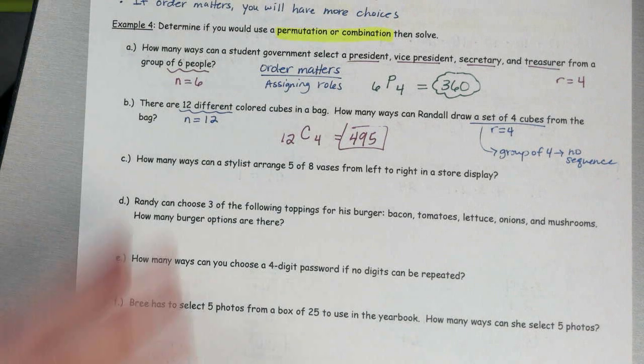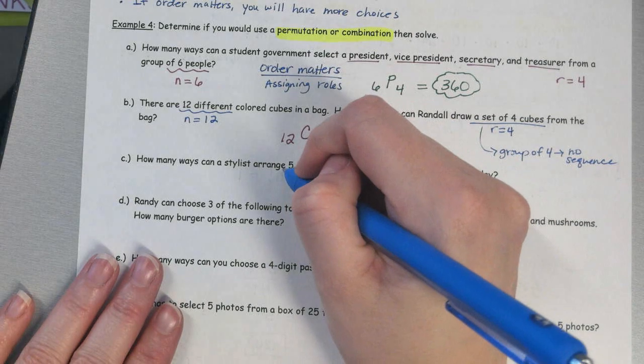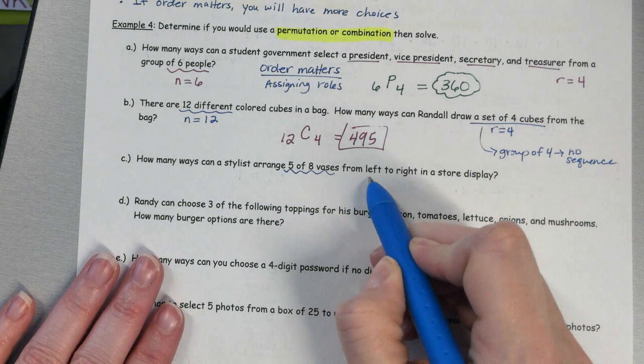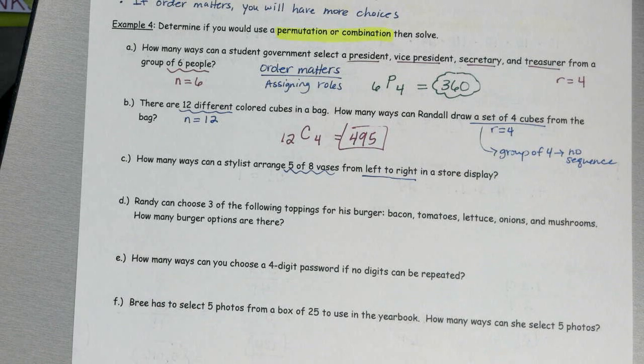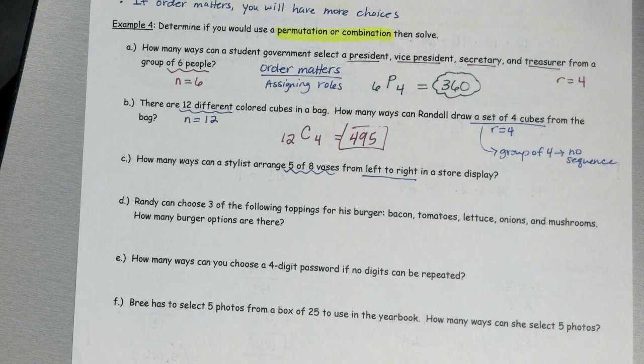All right, so the next one, I asked you to think about how many ways can a stylist arrange 5 of 8 vases left to right in a store display. So what are you guys thinking? Is order going to matter for this one? Yes, because they're being arranged from left to right. Okay, so if there's a sequential arrangement, she could have the purple vase, and then the blue, and then the green. Or start with the green.